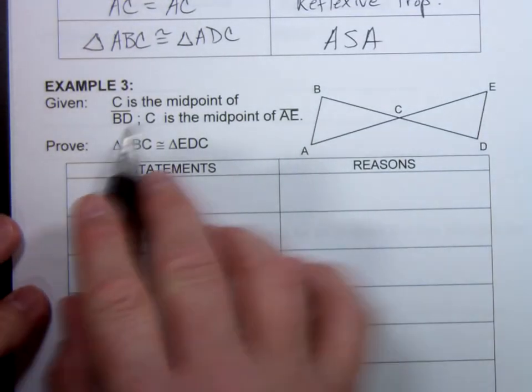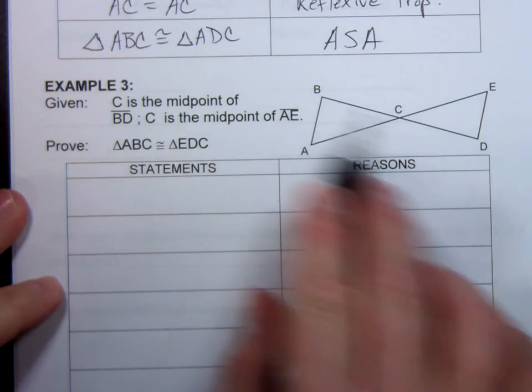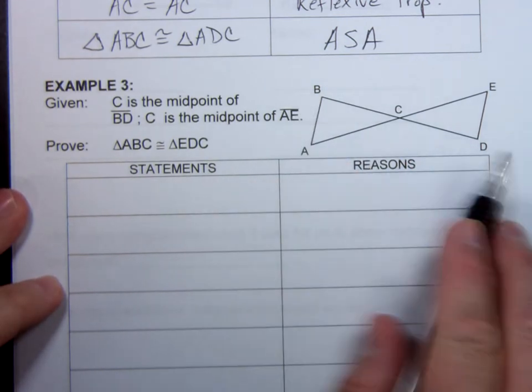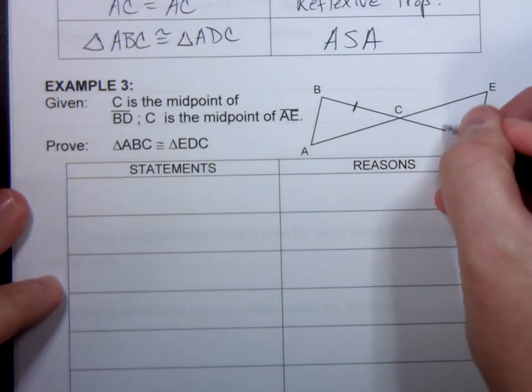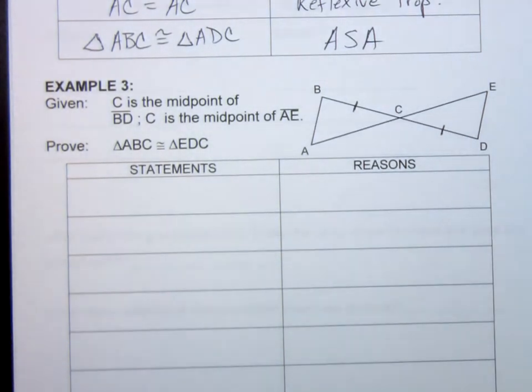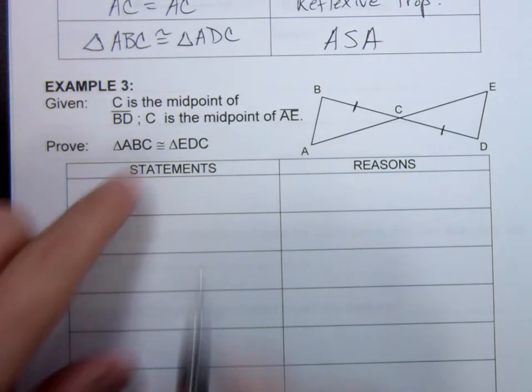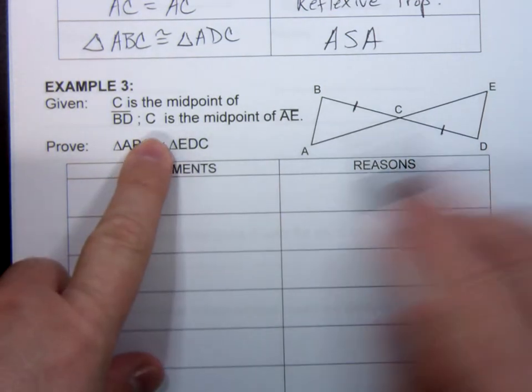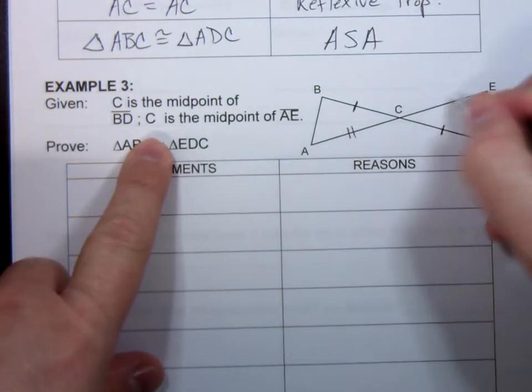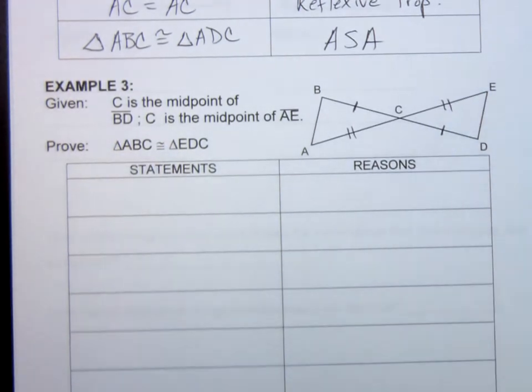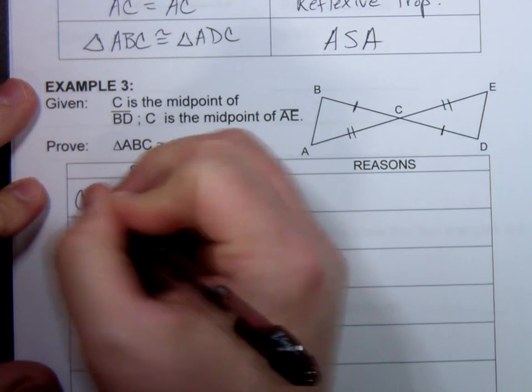Alright, C is the midpoint of line segment BD. Well, if C is the midpoint of line segment BD, I know that it splits that segment into two congruent halves. The midpoint always bisects a segment. And then C is the midpoint of line segment AE, so it's also going to bisect this segment. Alright, so that's all the given information. So let's start writing the proof.